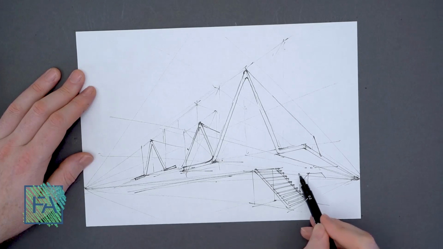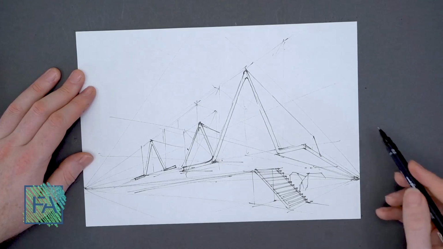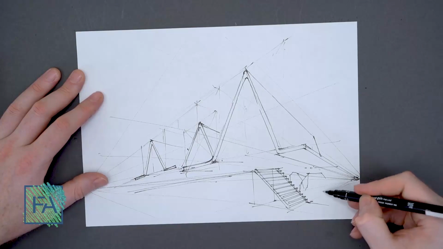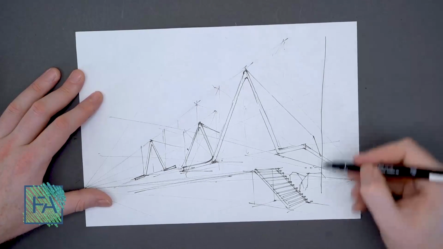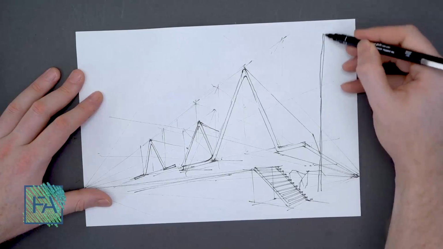So this is one opposite point. I'm adding some topography and stones and some trees here.